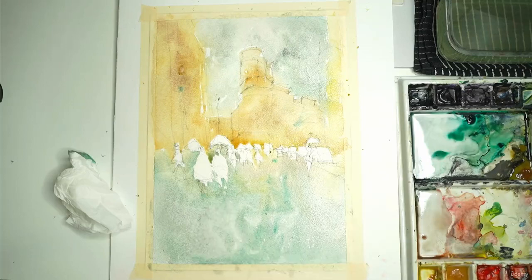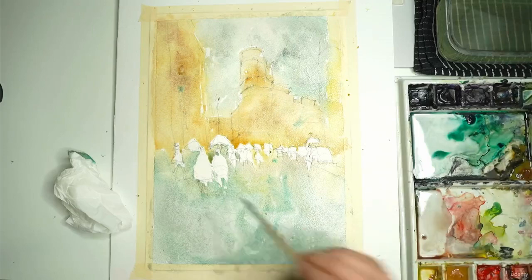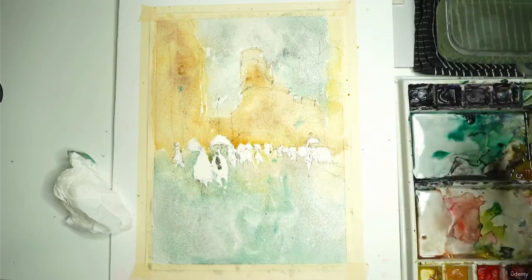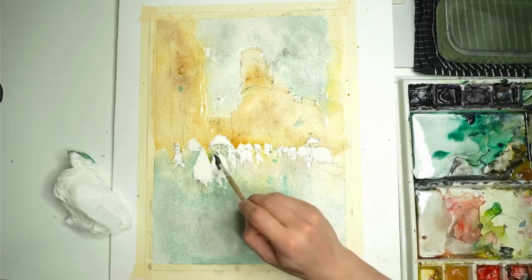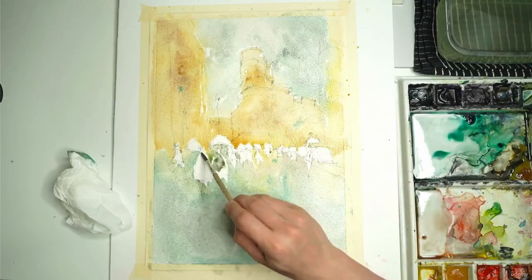But I think what works well firstly is just to get in a light wash of some sort of color for the figures, just a bit of darkness, and these figures do need to be fairly dark as well.